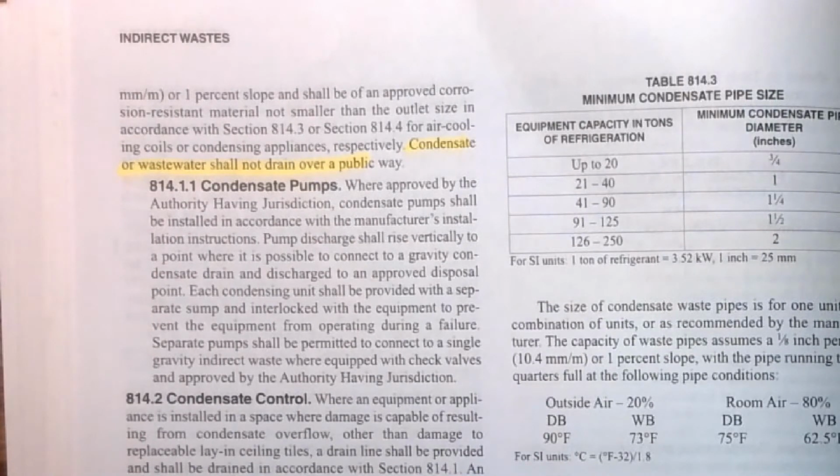Where approved by the authority having jurisdiction, condensate pumps shall be installed in accordance with the manufacturer's installation instructions. Pump discharge shall rise vertically to a point where it is possible to connect to a gravity condensate drain, and then discharge to an approved disposal point. The approved disposal point is going to be an indirect waste receptor.